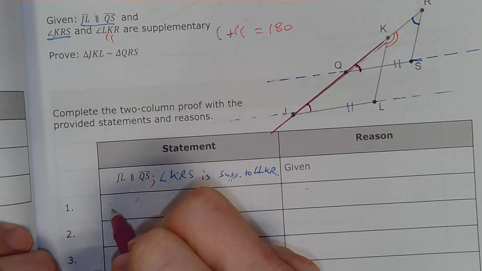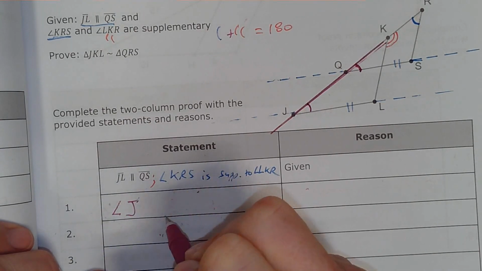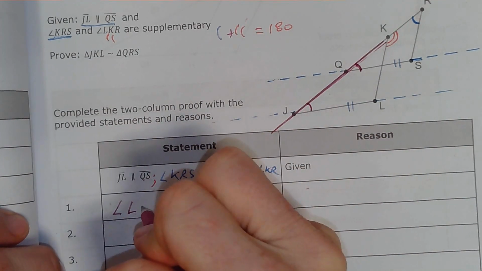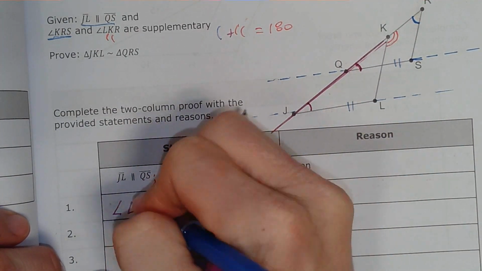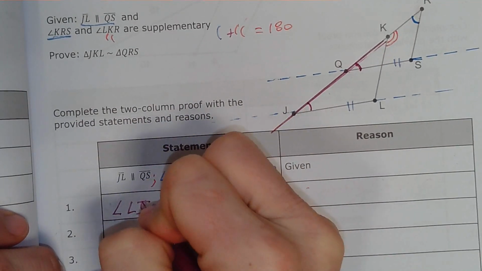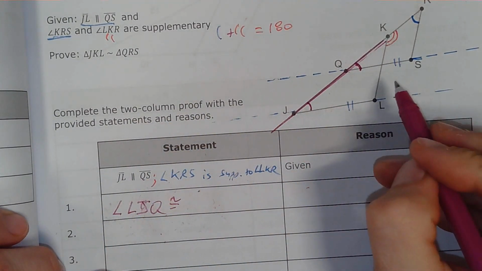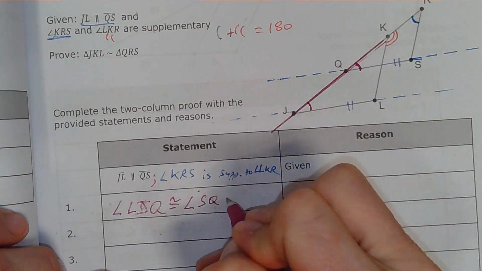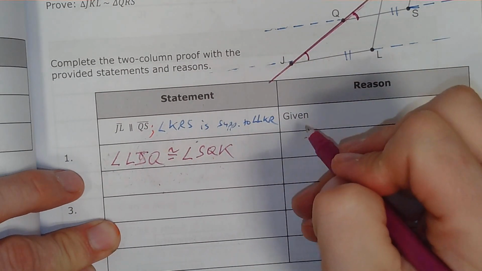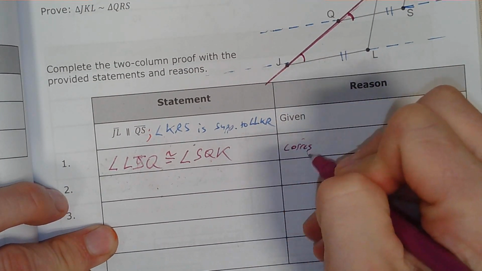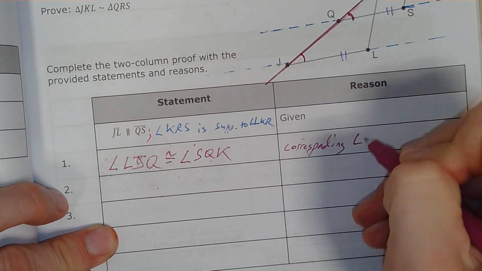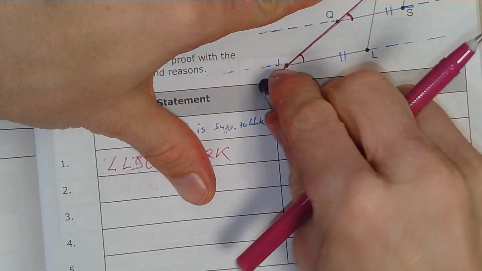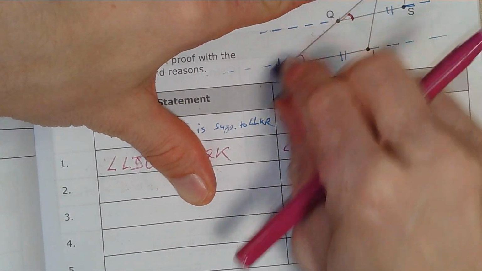So I'm going to say that angle JQK is congruent to angle SQR, because corresponding angles are congruent.